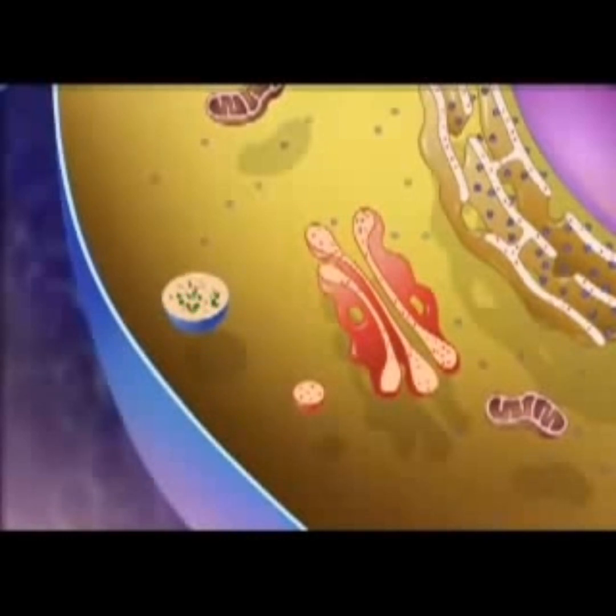Lysosomes also fuse with organelles such as old mitochondria. This results in the destruction and recycling of these structures.